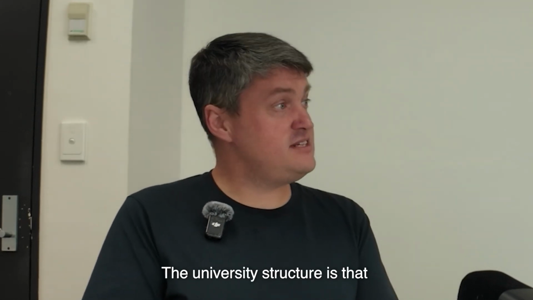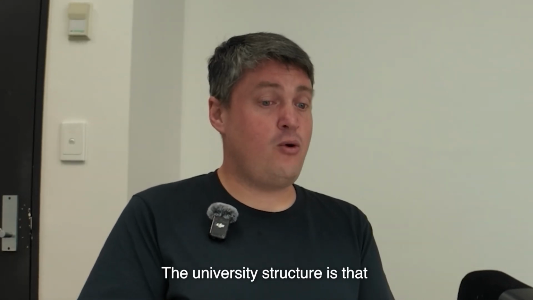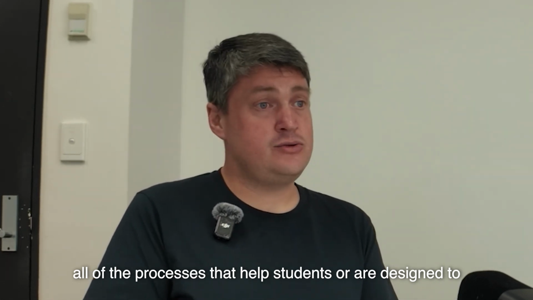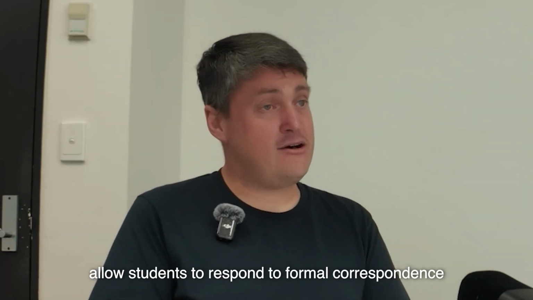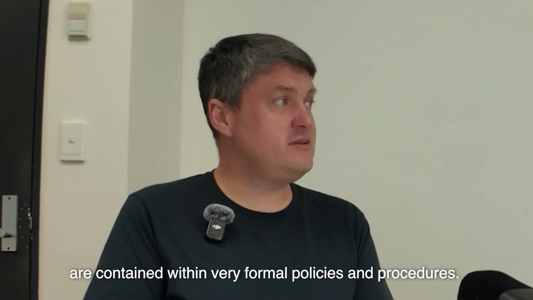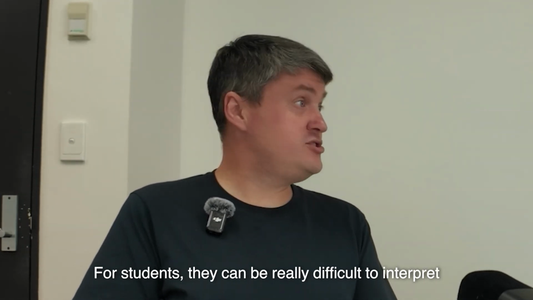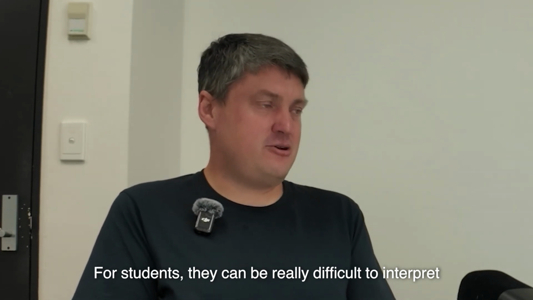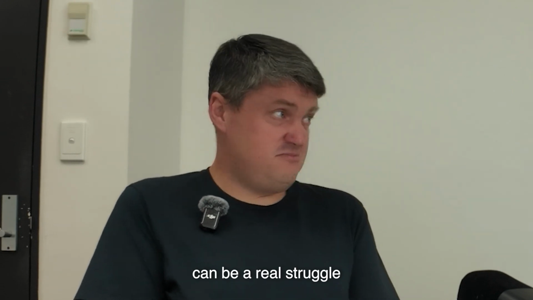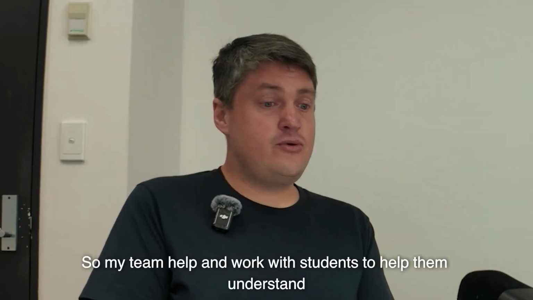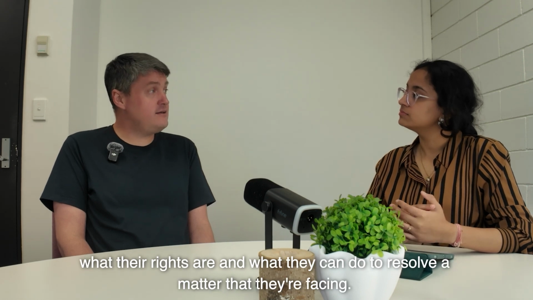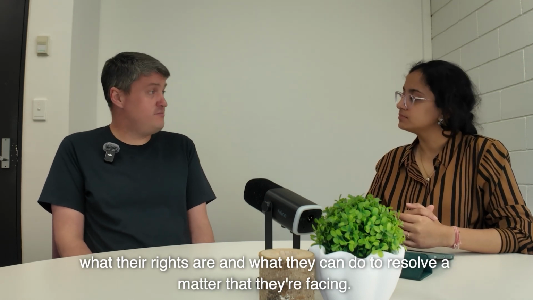The university structure is that all of the processes that are designed to allow students to respond to formal correspondence are contained within very formal policies and procedures. For students, they can be really difficult to interpret, and understanding how to use them to benefit you can be really a struggle. So my team help and work with students to help them understand what their rights are and what they can do to resolve a matter that they're facing.